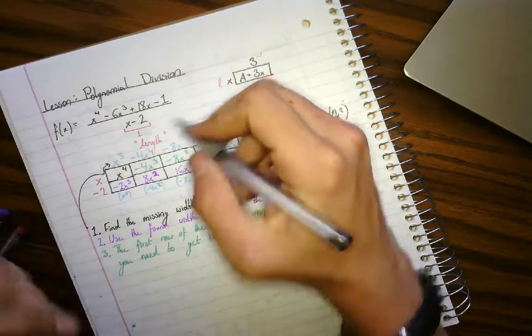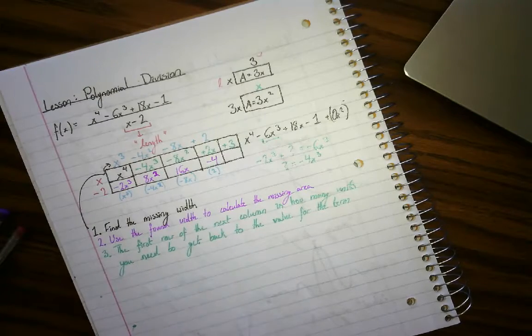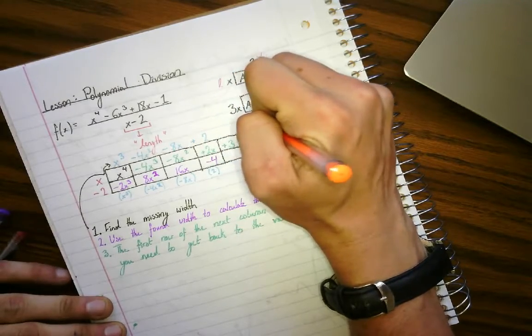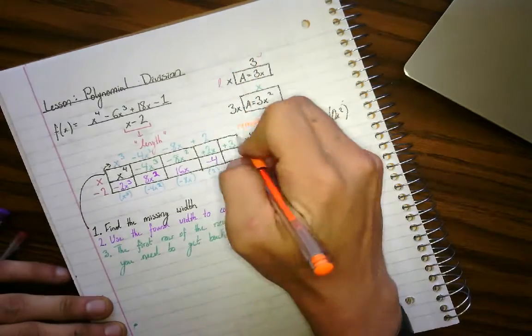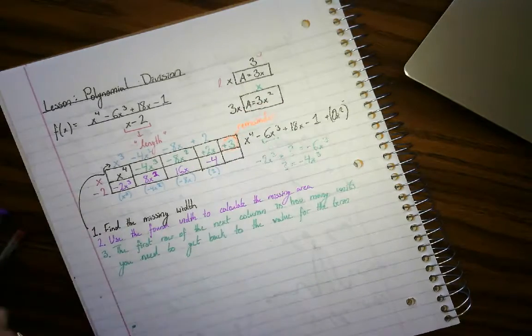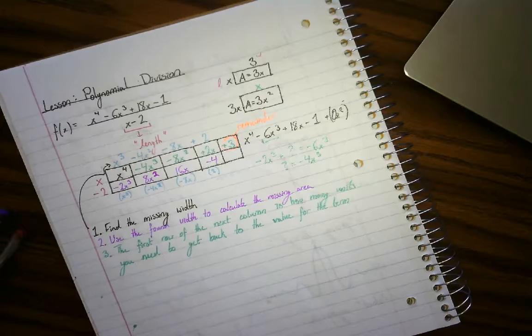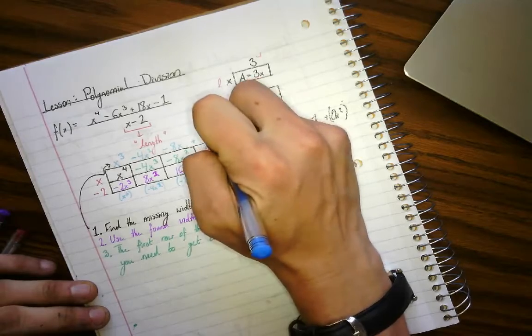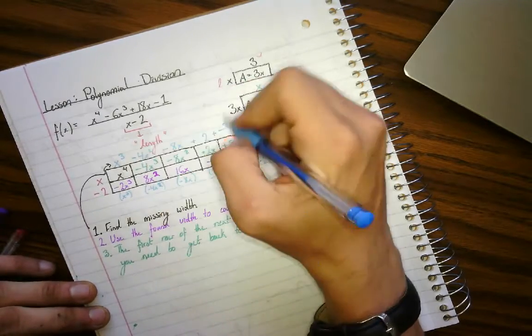So this right here, let's do it in orange. The remainder is going to be this guy right here divided by our denominator. So this is going to be plus 3 divided by our x minus 2.